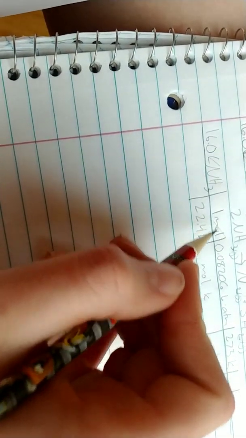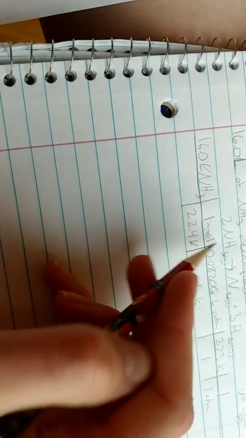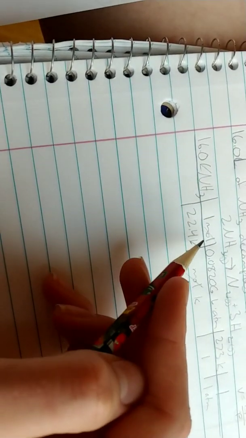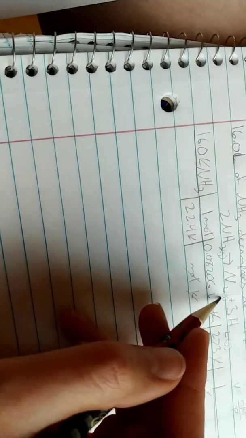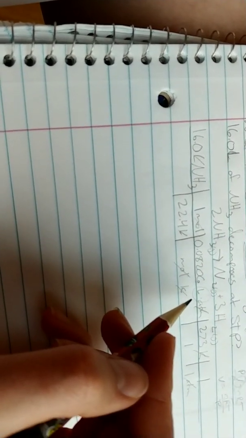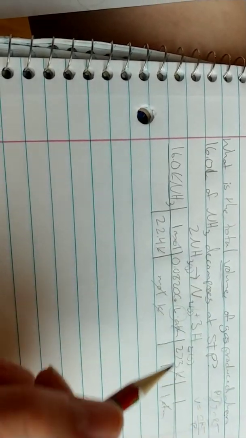But first I'm going to cross out the variables so you know that you've taken care of everything. Every top gets one crossed out on the bottom, every bottom gets one crossed out on the top, and so on. Atmospheres, kelvins, kelvins, and we are left with a single liters. And that's good because we want the volume right here.